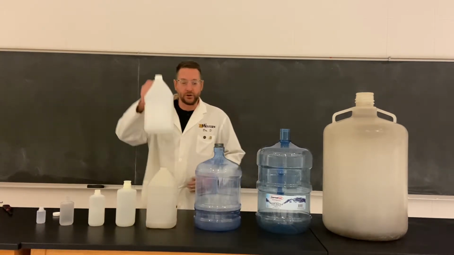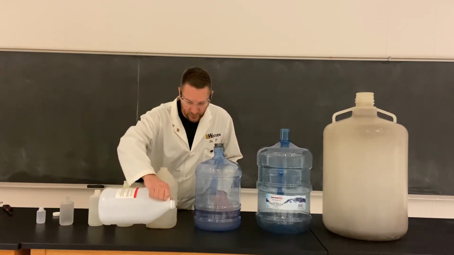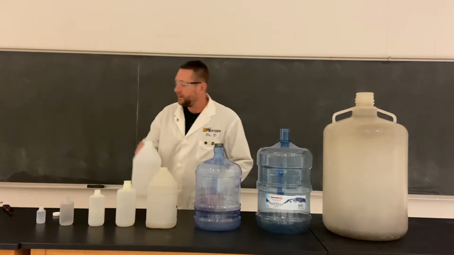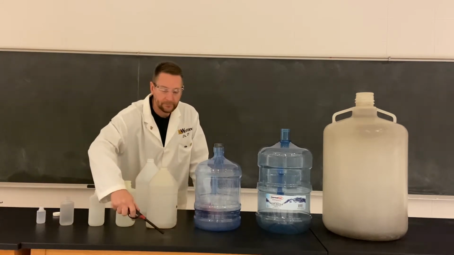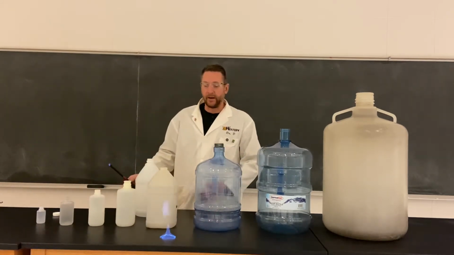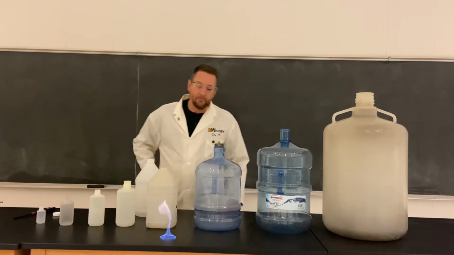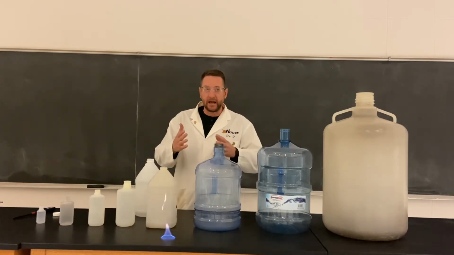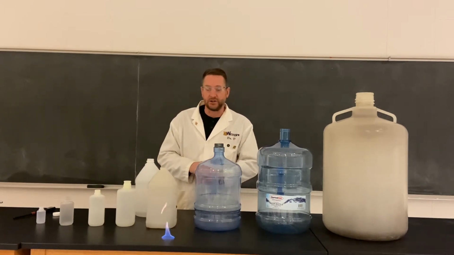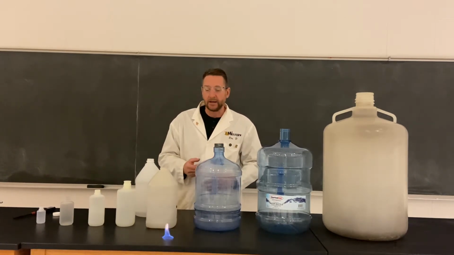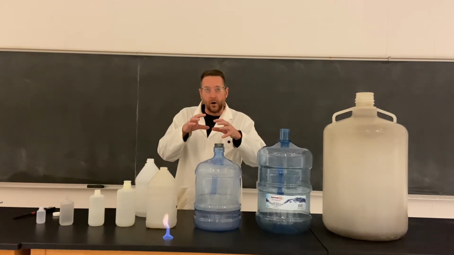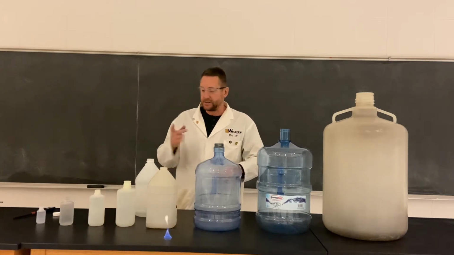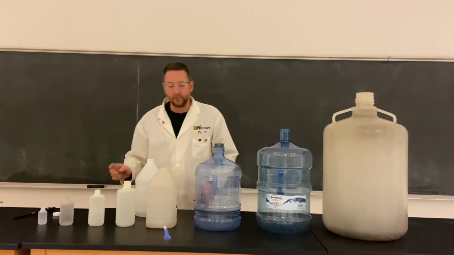So one of the things I wanted to show you real quick was if we pour just a little bit on the bench, it burns very slowly. We can see it burning there, and not with a tremendous amount of heat. And so if we want to speed up this combustion process, we can do that by taking our alcohol and going from the liquid phase into a vapor phase. And so that's what I'm going to do with these bottles that you see here in front of me.